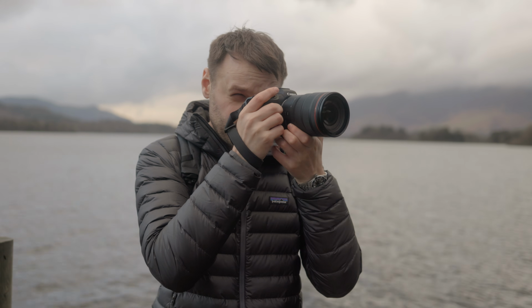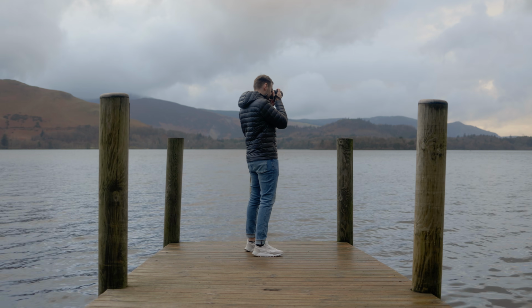The extra field of view you get at the wide end really lends itself to things like travel photography and videography. The stabilization for video is also incredible, and it probably has the fastest autofocus of any lens I've ever used. But what do you think?